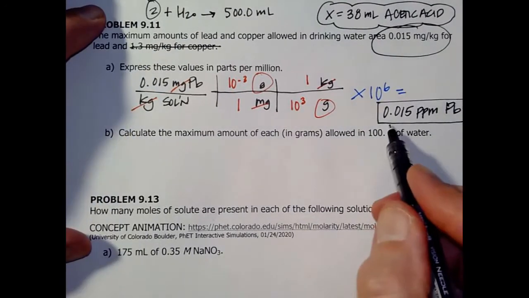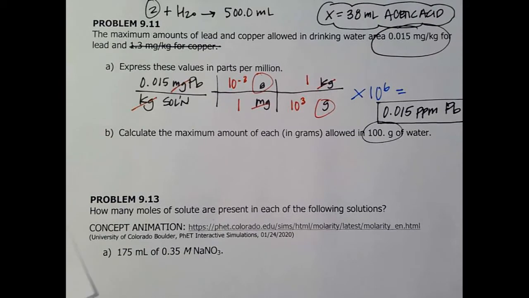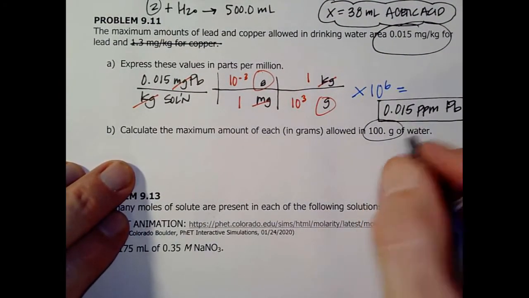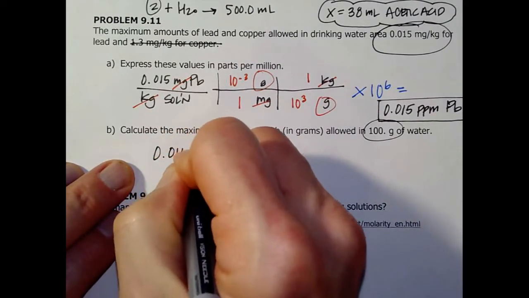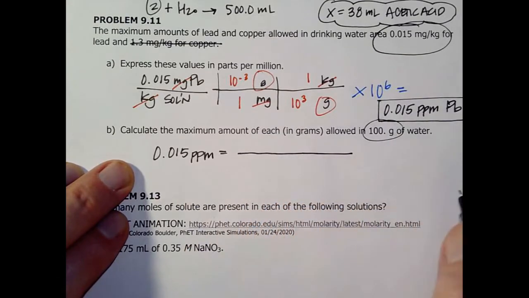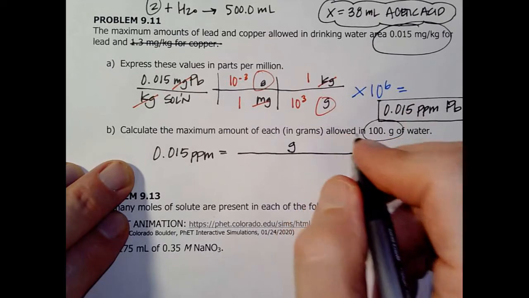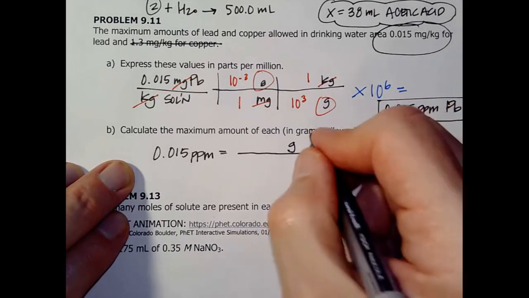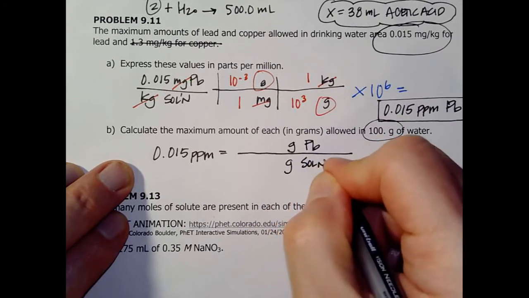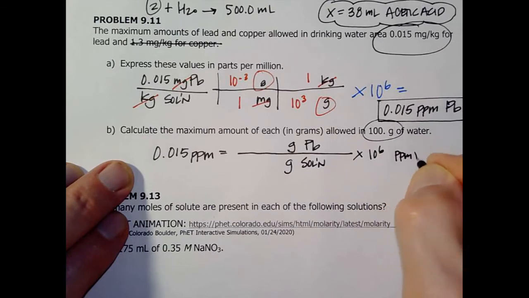Now we got a little bit of a twist here. 100 grams of water. Well, I could do this lots of different ways. One way to do it is say, well, why don't I start off with that 0.015 ppm equals, and I've got all this in mass, so grams of lead over grams of solution times 10 to the 6 to give me ppm.